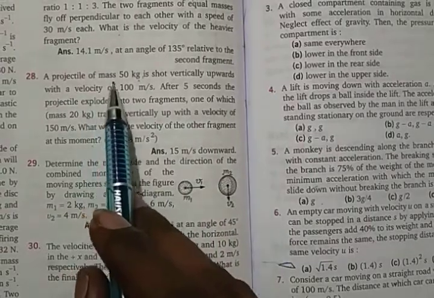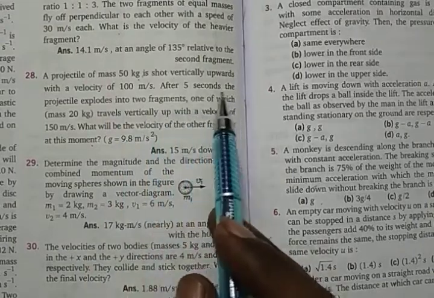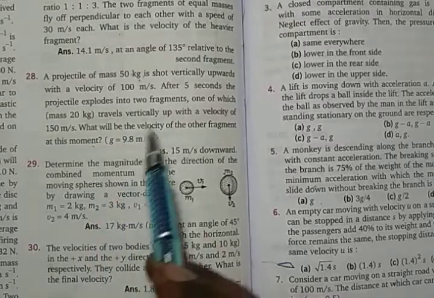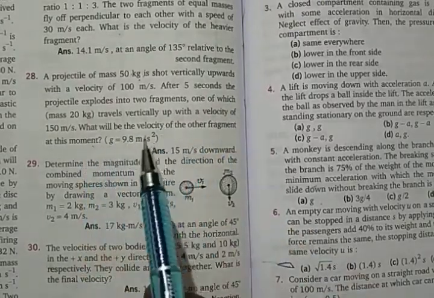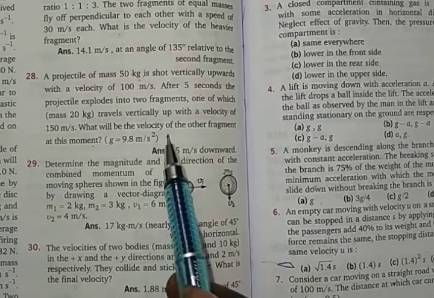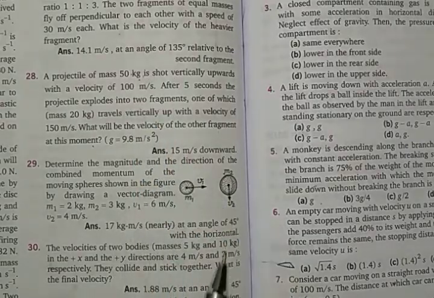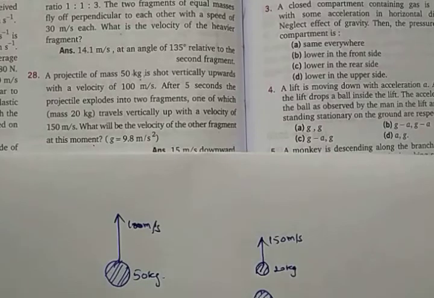The projectile of mass 50 kg is shot vertically upwards with the velocity given here. Initially mass and velocity are given here. 5 seconds later the projectile explodes into 2 fragments, and one is going up and another one is going down. Pause the video, draw the diagram first of all. Quite important to draw it. Hope you would have drawn a diagram now.